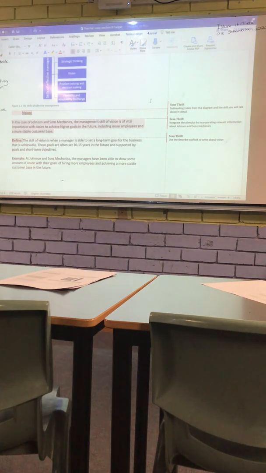Alright, so you've got to integrate the stimulus by incorporating relevant information about Johnson & Sons Mechanics. Now, because it's a described question, the scaffold that we'll use is very simple. First of all, define. Easy. Simply talk about what vision is. The skill of vision is when a manager is able to set a long-term goal for the business that is achievable. These goals are often set 10 to 15 years in the future and supported by goals and short-term objectives. Done. Move on.